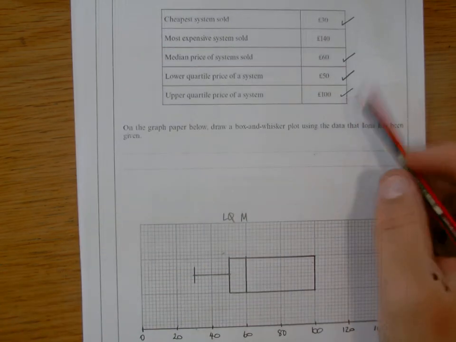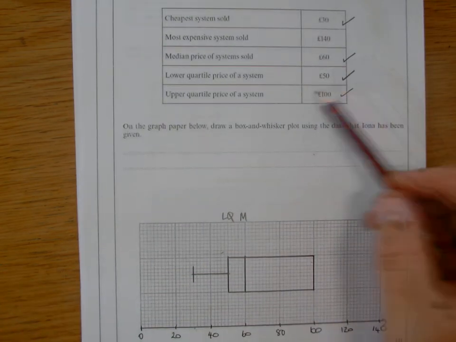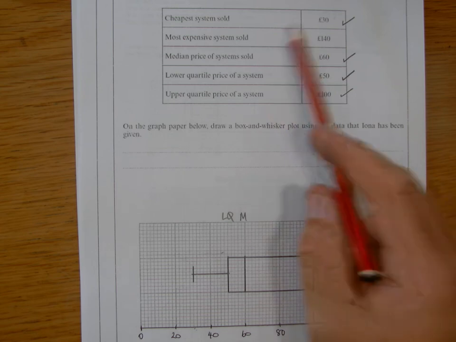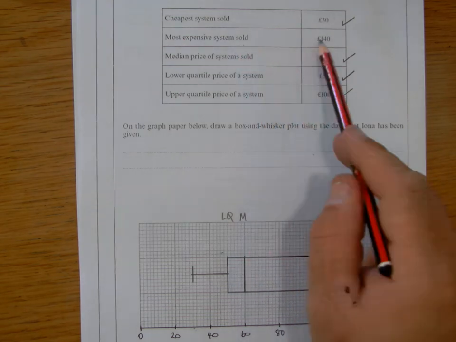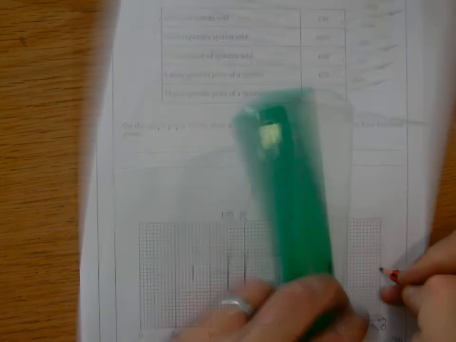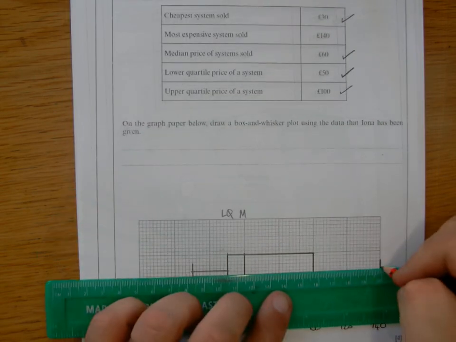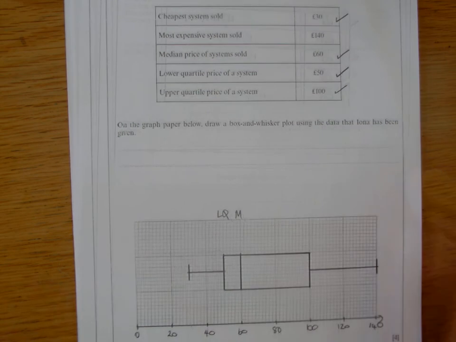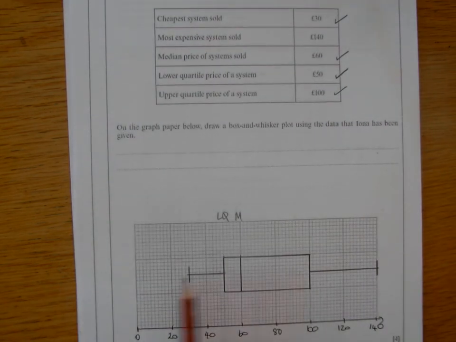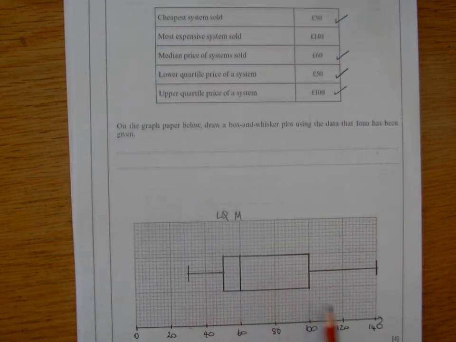The same then with the upper. Not the upper quartile, sorry, the most expensive, the greatest, 140. So I go to 140, which is right at the end, and I create my whisker there. So then you can see them. One thing I do to improve this is try and get those whiskers to line up. I think I've missed out that there, but I should go there, I think. Other than that, we've got a perfect box and whisker plot.